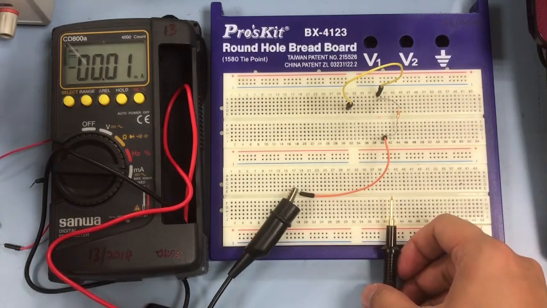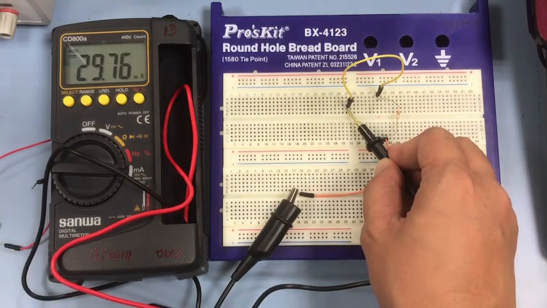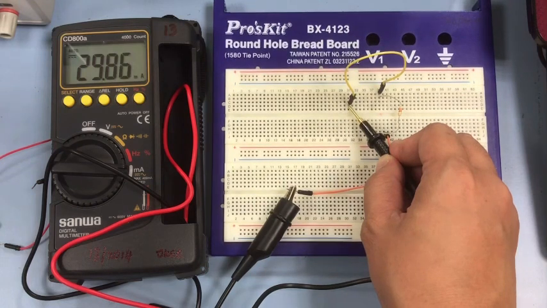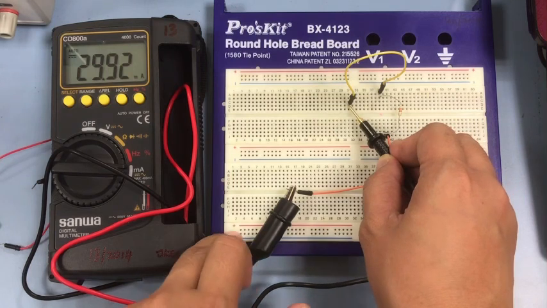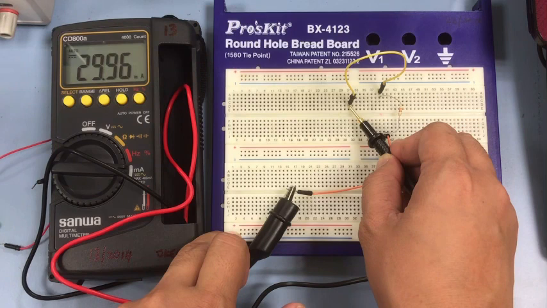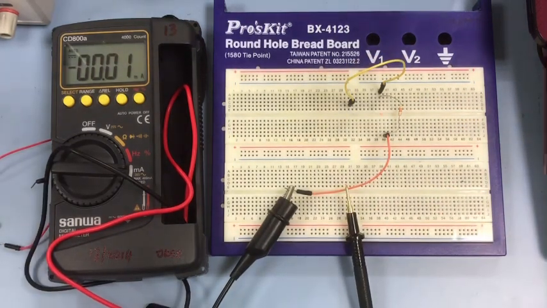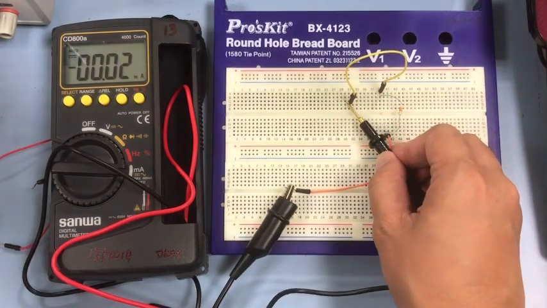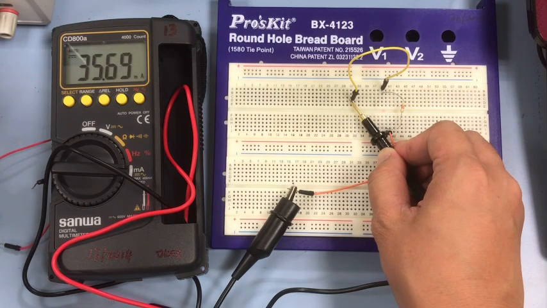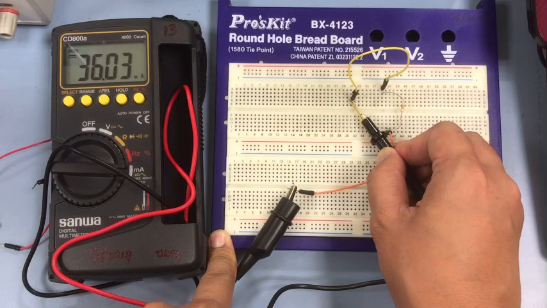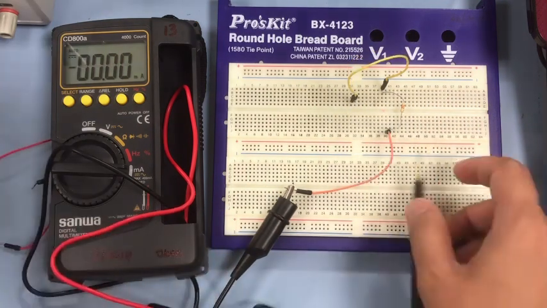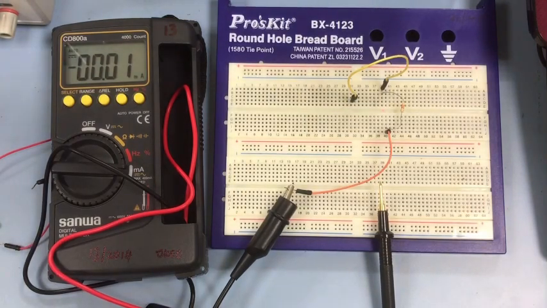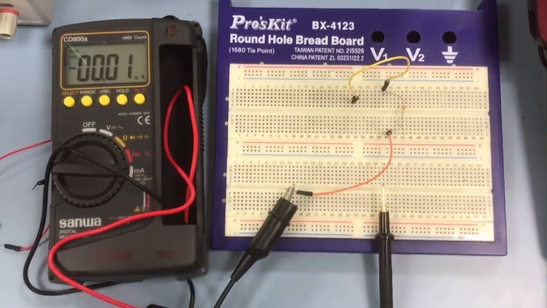For 10 volt is 29.8, 29.96. For 12 volt is 36.06. Okay, so we finish taking the measurement for table 1.1.